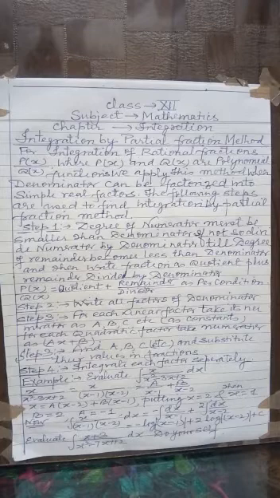In the subject mathematics today, we will continue our integration, and in integration also, we will do our concluding method, that is integration by partial fraction method. So this is another method which is your concluding one to find the integration of given functions.